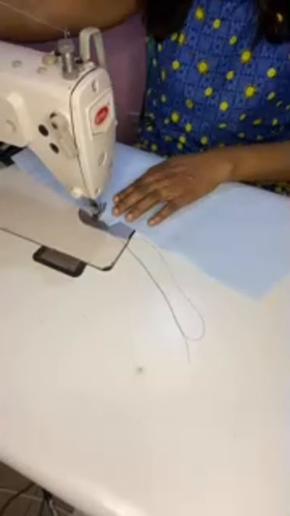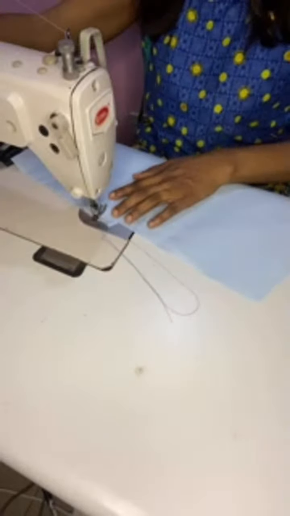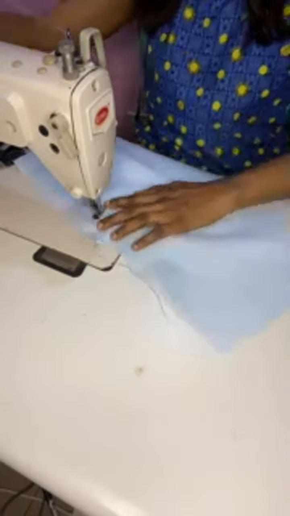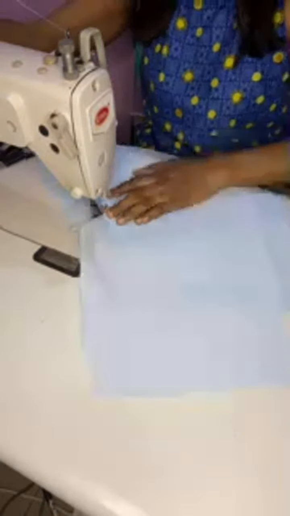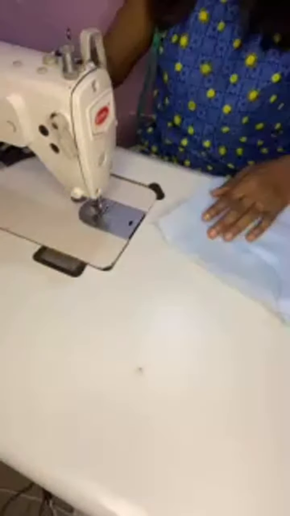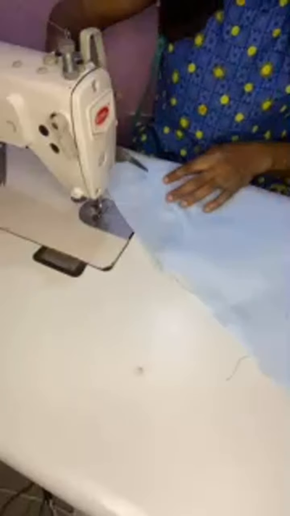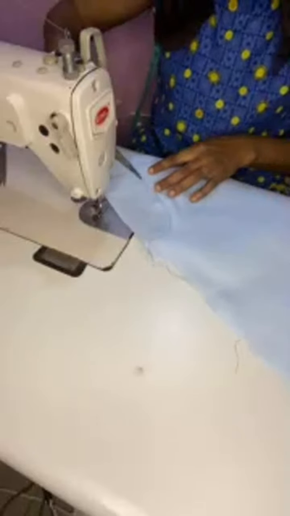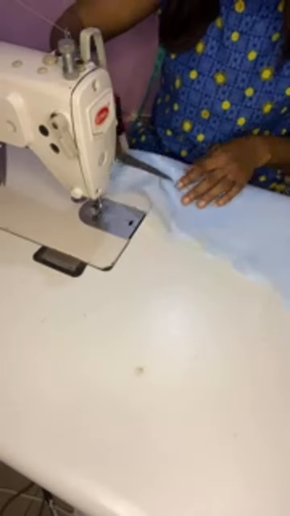So I want to sew the pocket. So after stitching, I'll cut this out. So that was why you see I did not cut it. So it's easier for me to do this way.